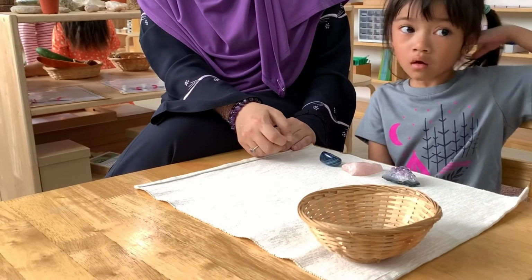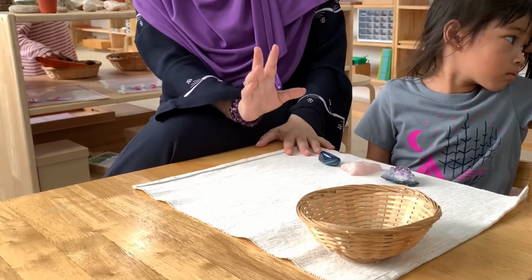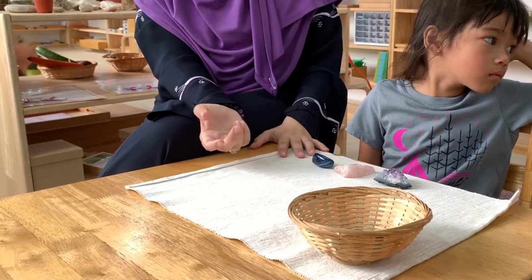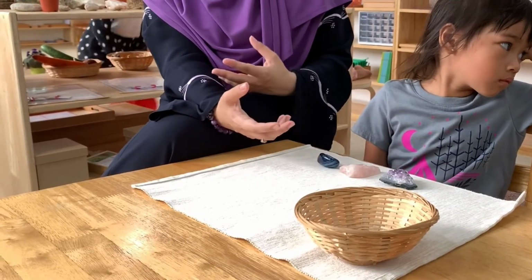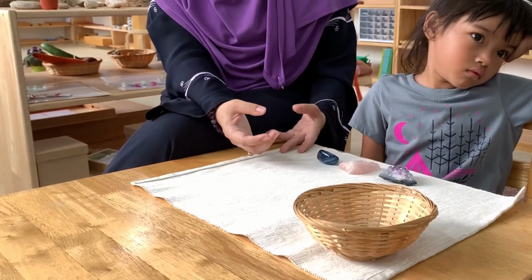So the minimum and maximum number of items, does it matter? Usually for the 3 period lesson we just use 3. If it's someone who is younger, we can use 2. If it's an elementary child and they're more capable and they can cope with 5, you can do 5. But usually it's not so many.